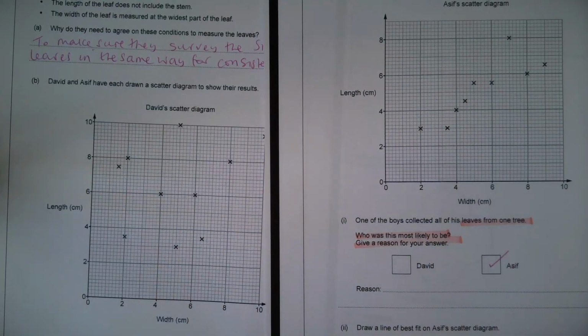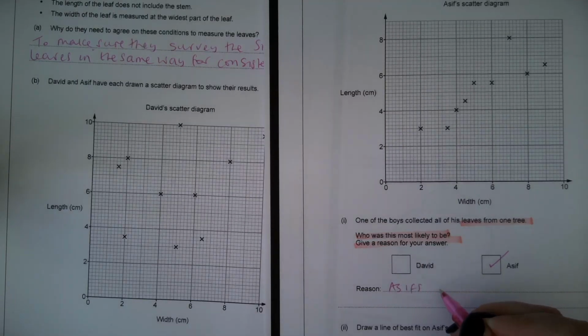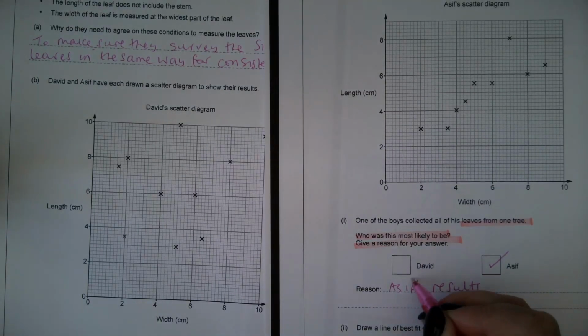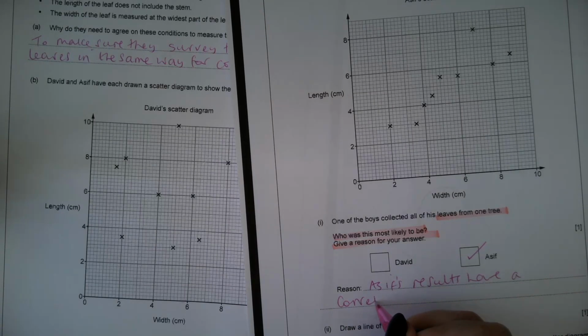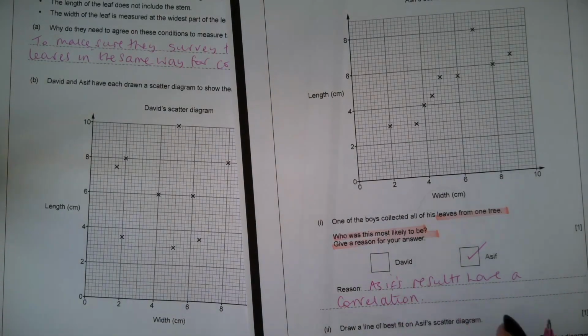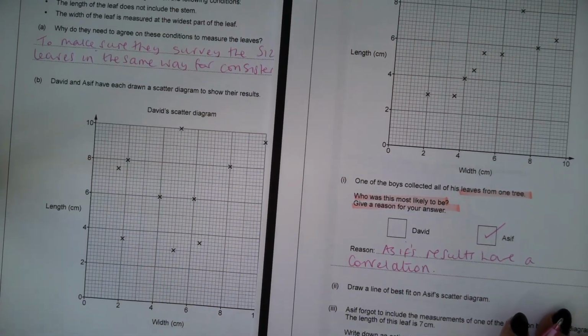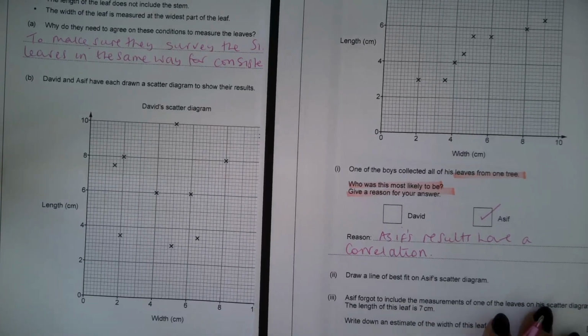So we're going to say Asif, and we're going to say that Asif's results have, oh, I'm not writing very well here, guys, sorry, a correlation. So they have a relationship, and we'd expect that if they were from the same tree.